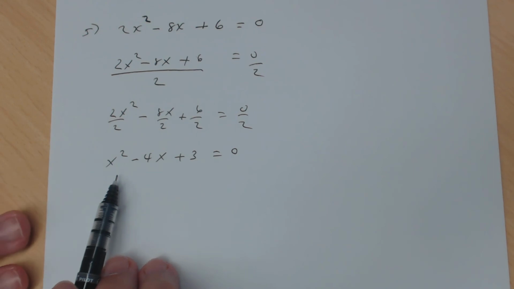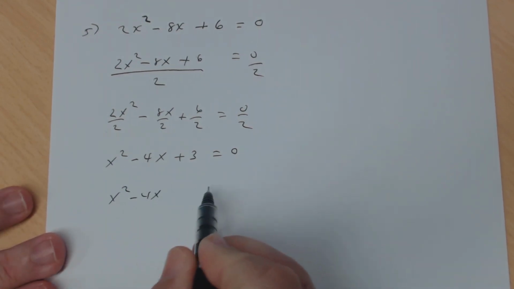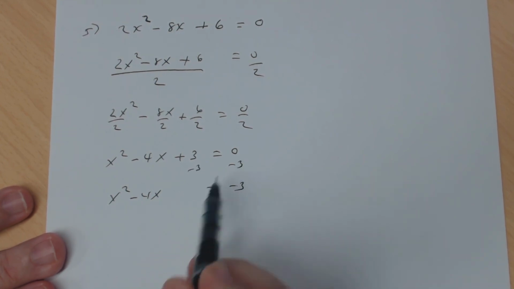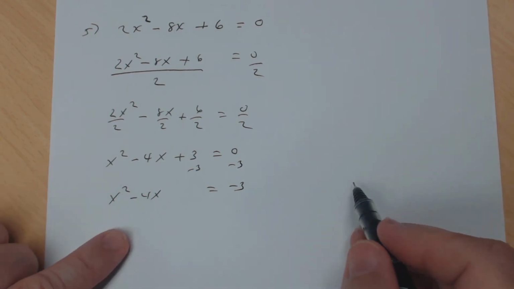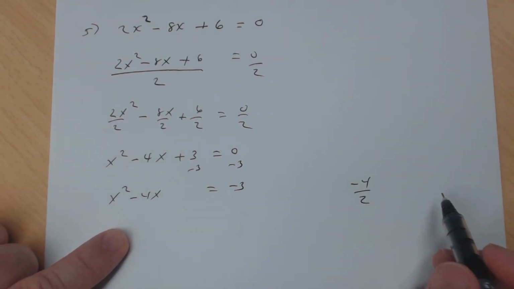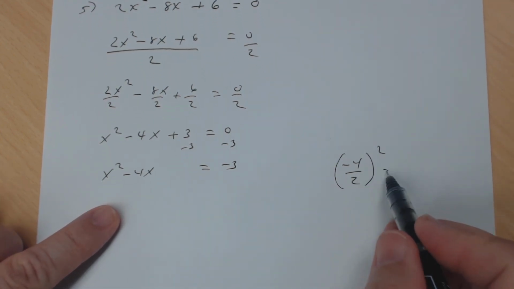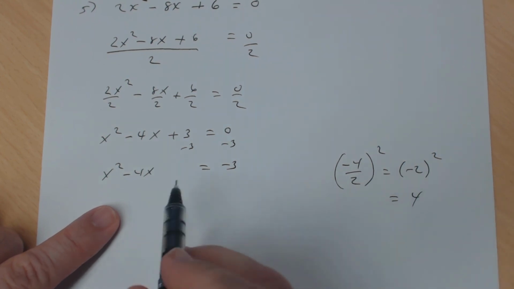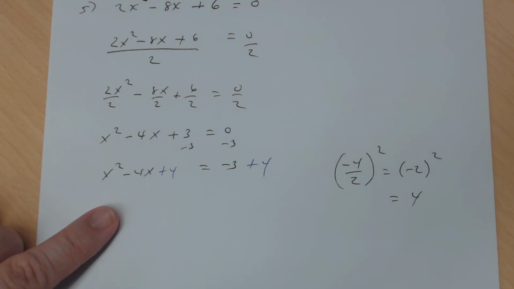Step 2 is to bring all the variables to one side, constant to the other. So I get x squared minus 4x equals negative 3. So we're subtracting 3 from both sides. And now remember, you take the coefficient of x, which is negative 4, divide by 2, and you square it. So negative 4 divided by 2 is negative 2. When I square negative 2, I get a positive 4. So I'm going to add 4 to both sides, just like this.